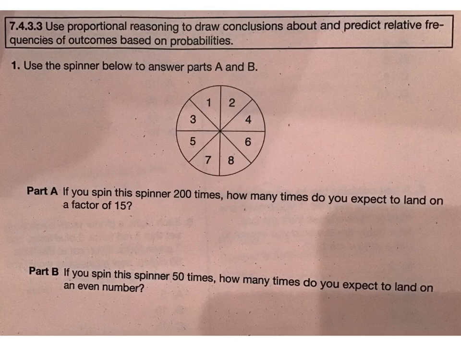Okay, but I'm going to help you with this one on the 3rd page. It says you're going to spin the spinner here. If you spin it 200 times, how many times do you expect to land on a factor of 15? Well, the first thing you've got to know is what a factor is. Factors are numbers that can be divided evenly into 15. So if I mark which numbers can be divided evenly into 15, 1 goes into 15 evenly, 5 goes into 15 evenly, and 3 goes into 15 evenly. The other numbers, 2, 4, 6, 8, 7, they don't divide into 15 evenly. That's why they're not factors of 15.